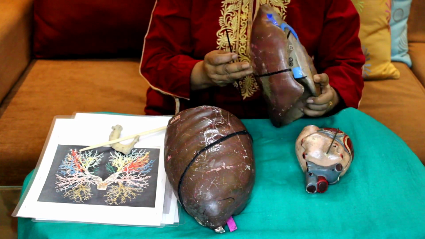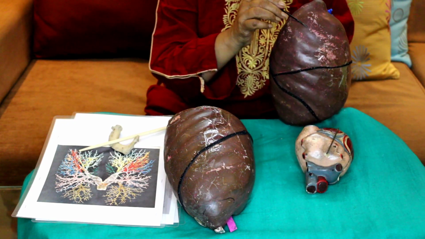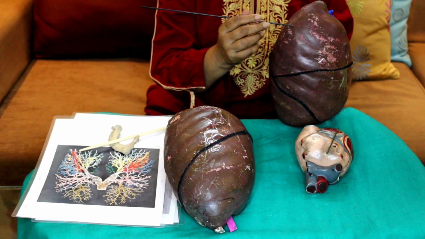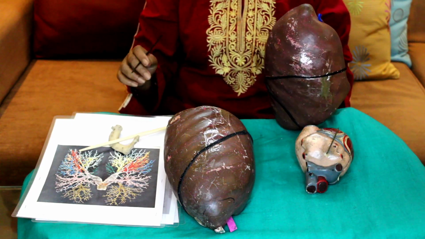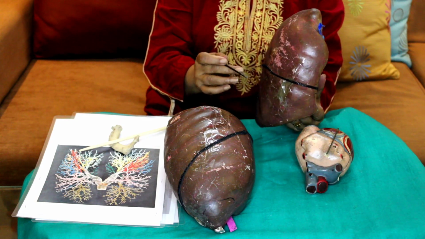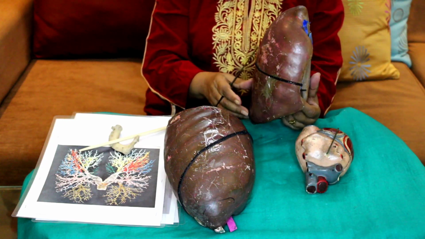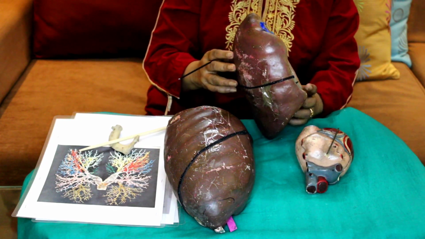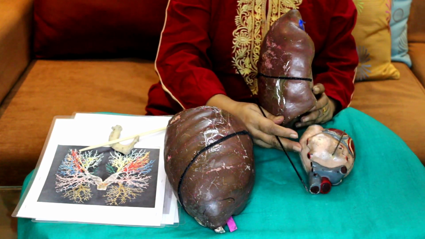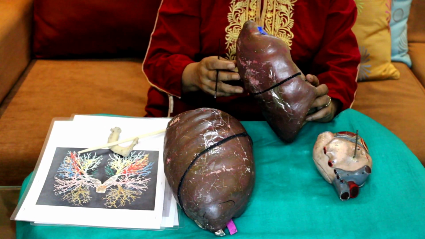So this is the medial surface, and the lateral surface is smooth. You will see it is identified by the grooves and the ridges. Ridges represent the intercostal spaces and grooves are the impressions of the ribs. Now you see the right lung is divided into three lobes: the upper lobe, middle lobe and lower lobe. How are the lobes divided? They are divided by two fissures. One is the oblique fissure, which is present in both lungs, but the transverse fissure is present only in the right lung.